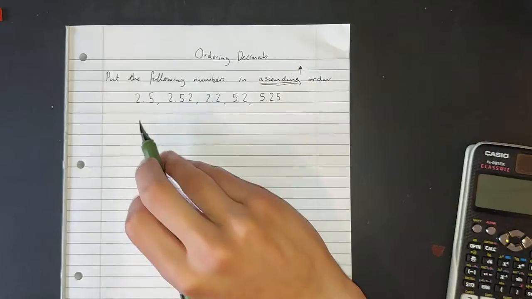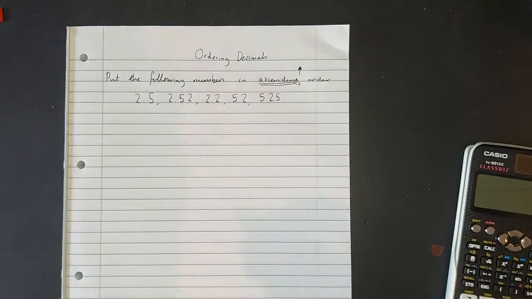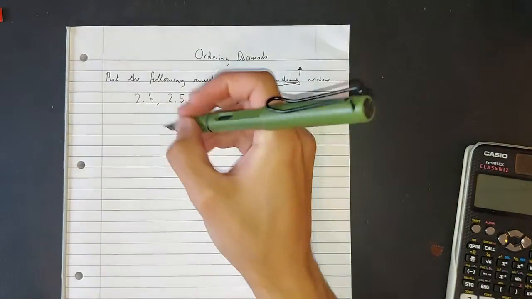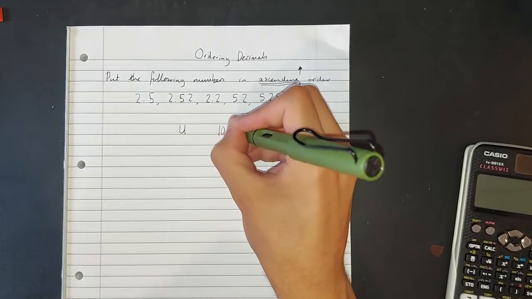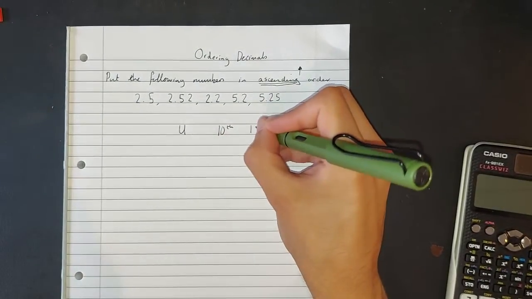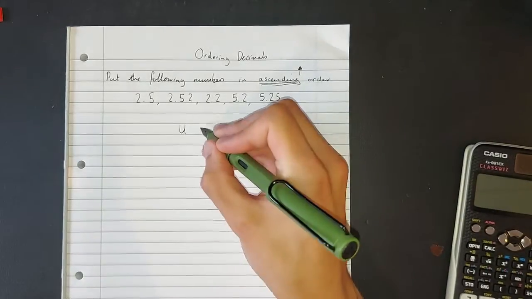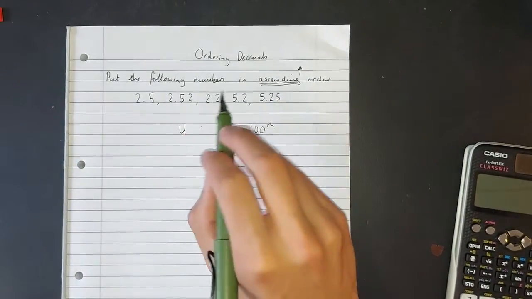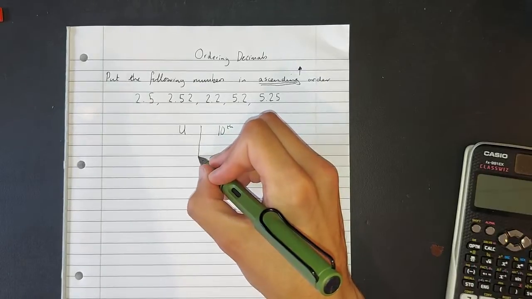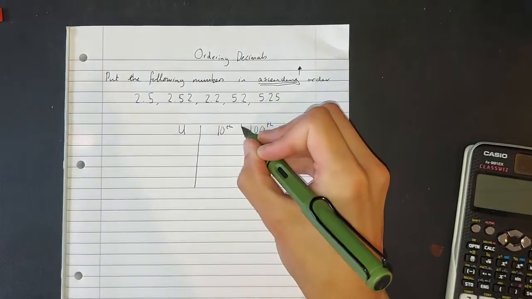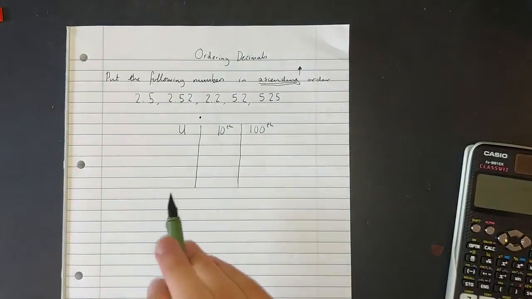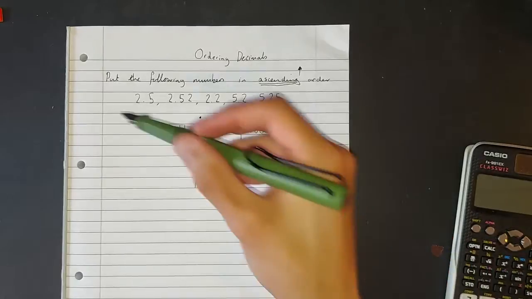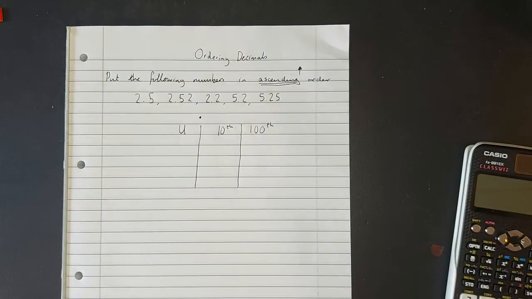Cool. So let's have a look at comparing these numbers then. So first of all, I'm going to do a quick place value diagram. We're going to start off with units. Then we'll have tenths, and then we'll have hundredths. Okay, I might as well do how many numbers we've got? 1, 2, 3, 4, 5. Okay, so we know that our decimal point is always going to be between our units and our tenths. So when we're placing our numbers into this diagram, we know whereabouts they stand.